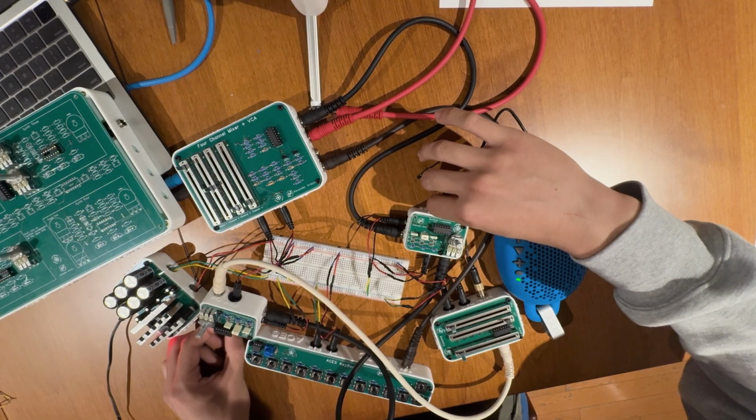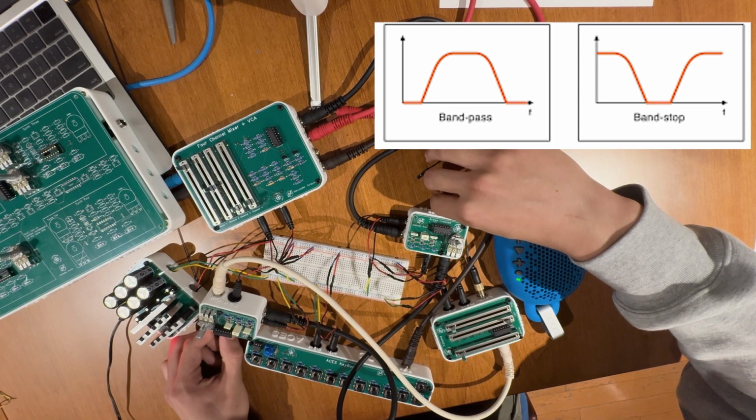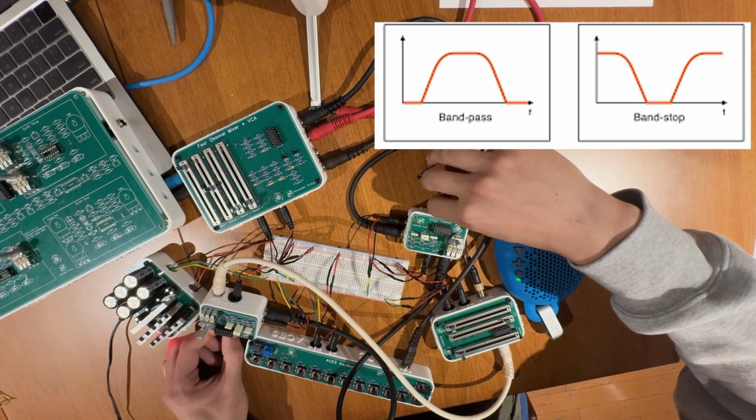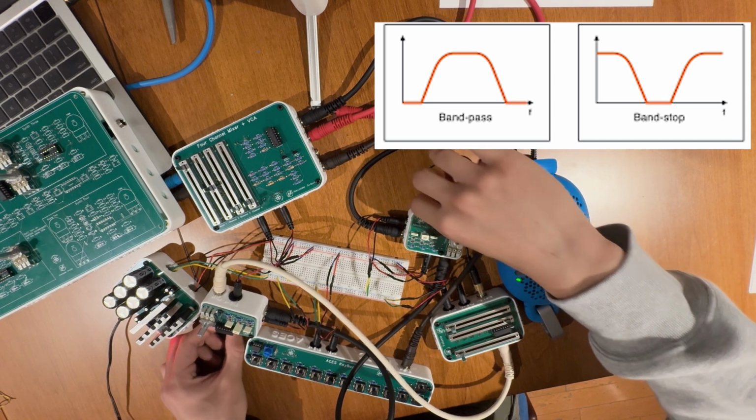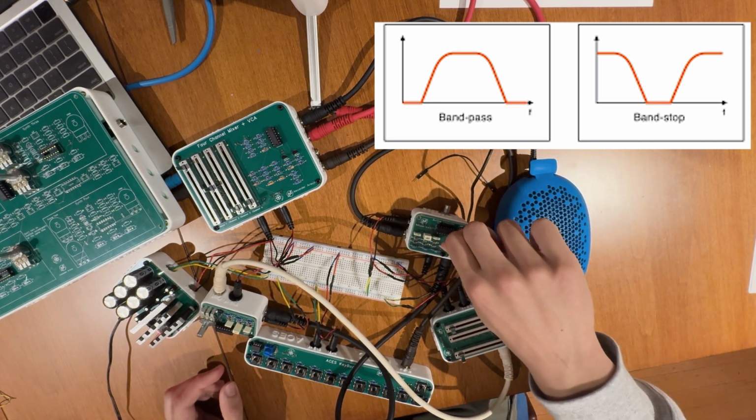Depending on how they're connected, these filters can work together in different ways. In series, they act as a band-pass filter, only letting a specific range of frequencies through. In parallel, they can act as a band-stop filter, removing a large range of frequencies.